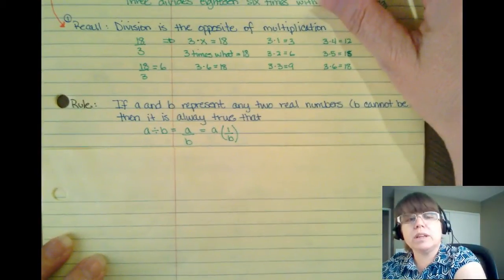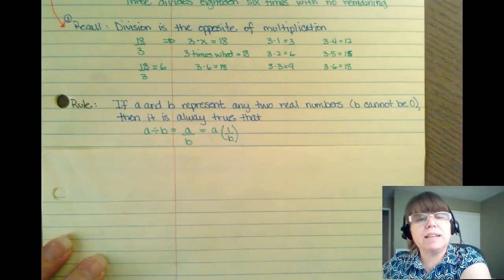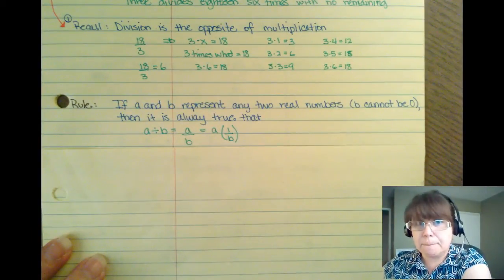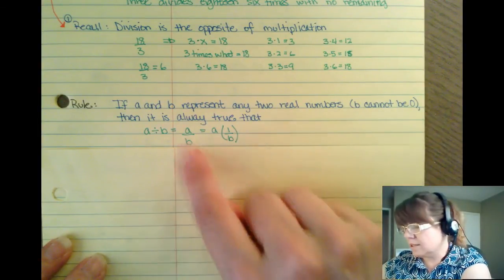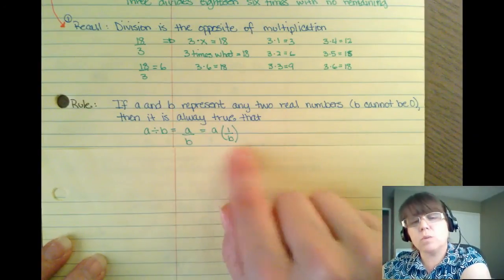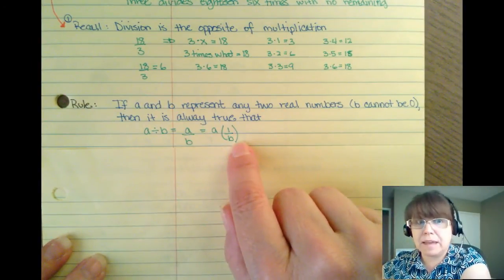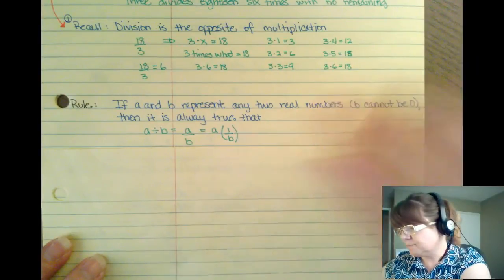So here's a rule. We love our rules in math, don't we? If A and B represent any two real numbers, B cannot be 0. It can be anything else but 0. Then it is always true that A divided by B equals A over B equals A times the reciprocal of B. Now, that might not look like we're multiplying by the reciprocal, because isn't B in the denominator? Yeah, well, we're multiplying by the reciprocal. And you'll see it better when we get to division with fractions.